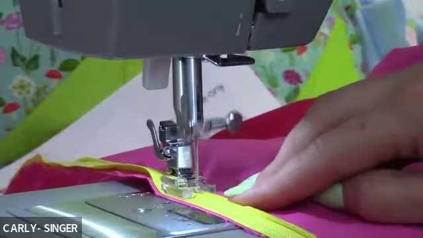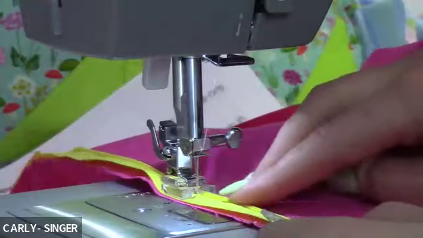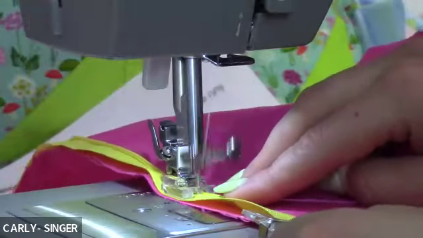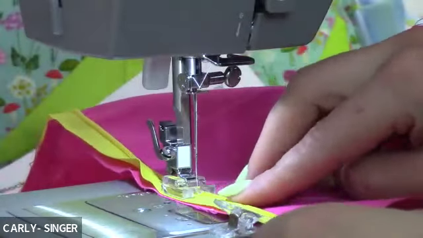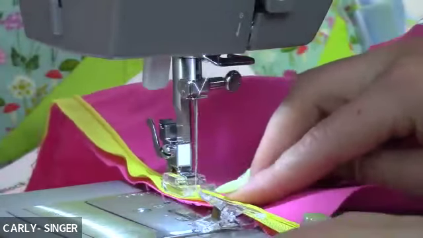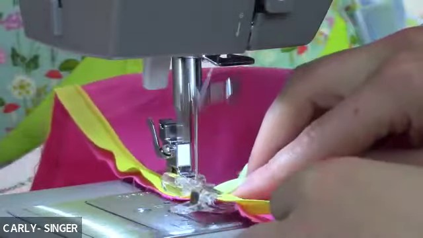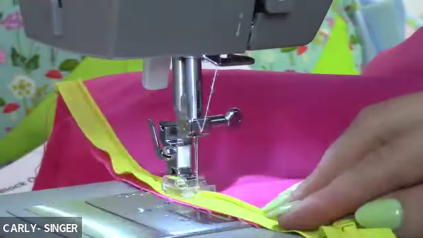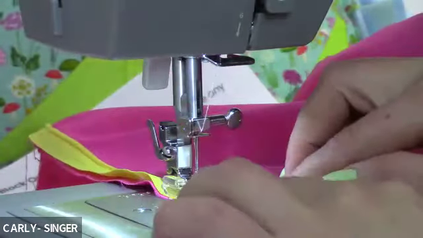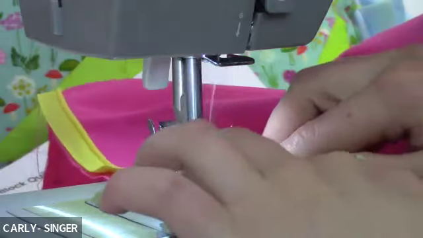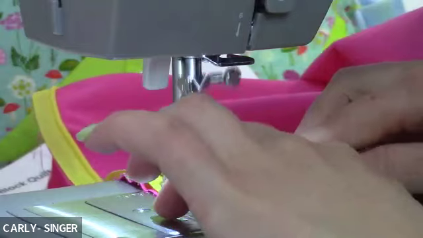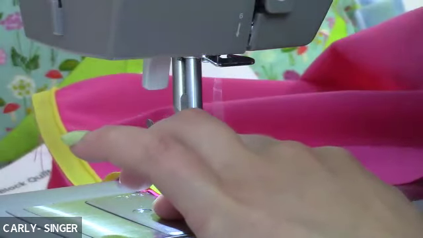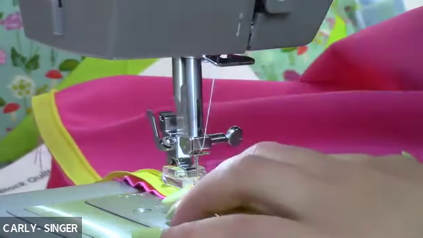And I'm doing the invisible zipper today right in the middle of the pillow, but you could do the same technique if you wanted your invisible zipper on the bottom or the side of your pillow. All right, I'm gonna do one more back stitch at the end.